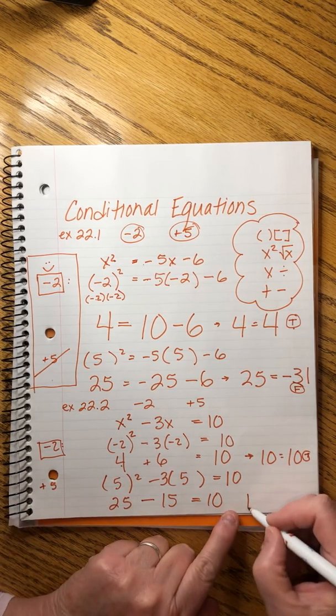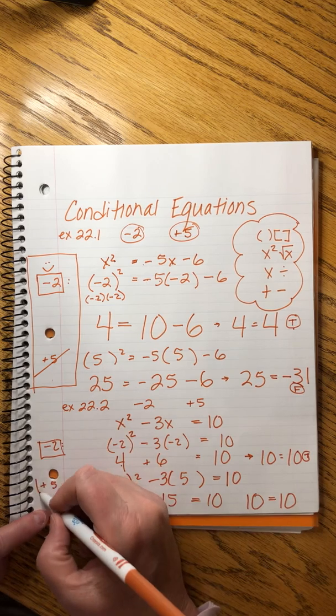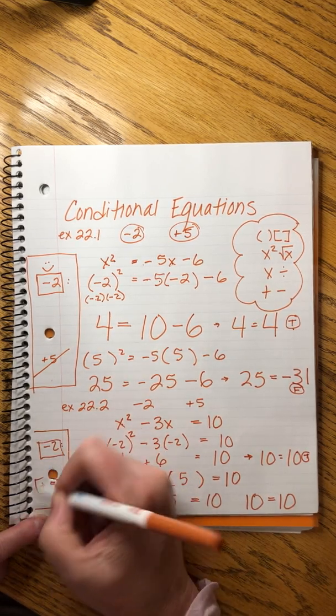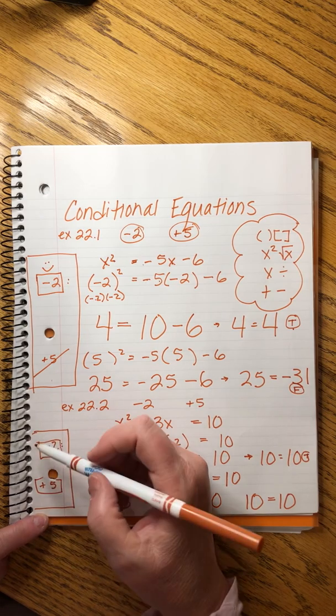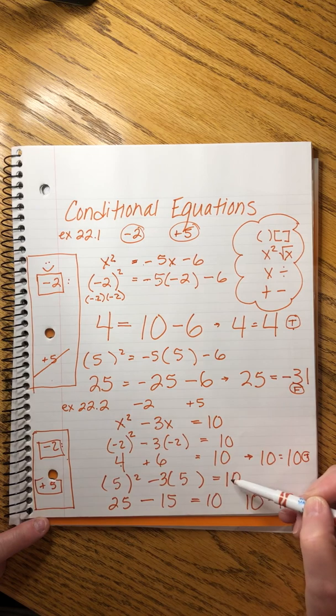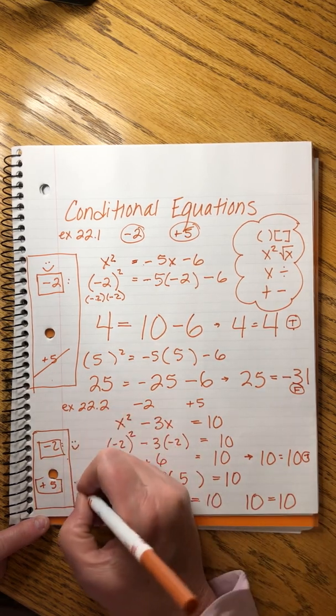Oh, look, that one worked too. 10 equals 10. So this time, both of the numbers given satisfy the conditional equation. So they're both right. I'll do it like this.